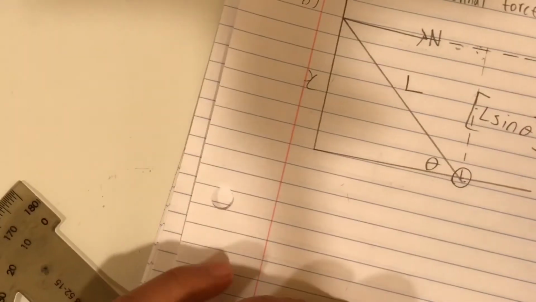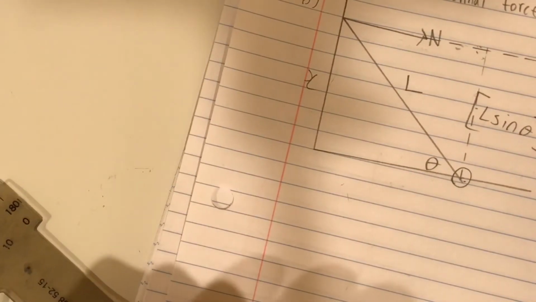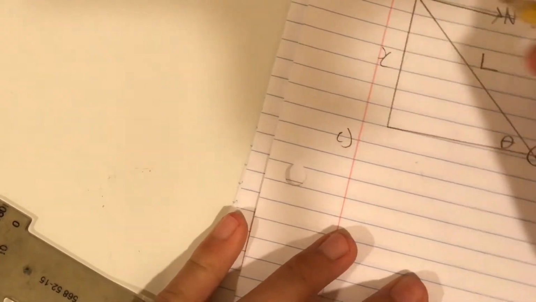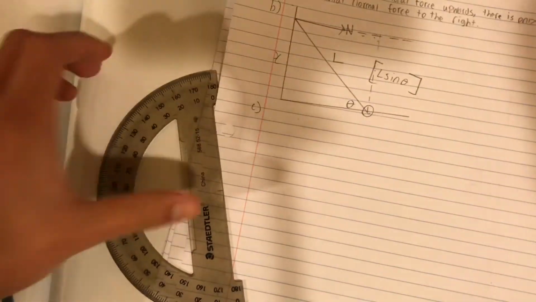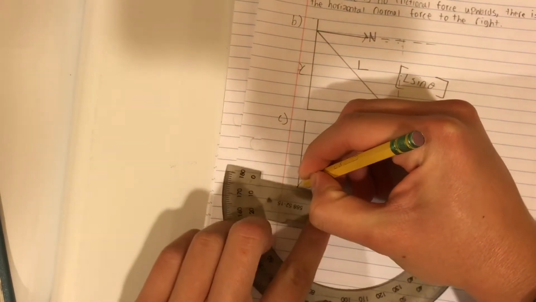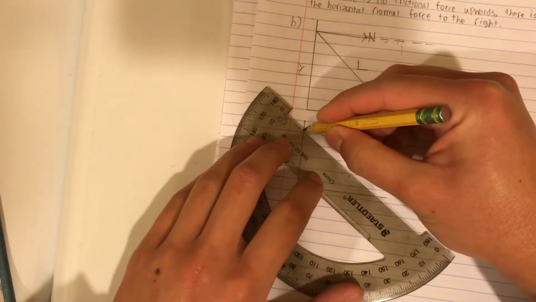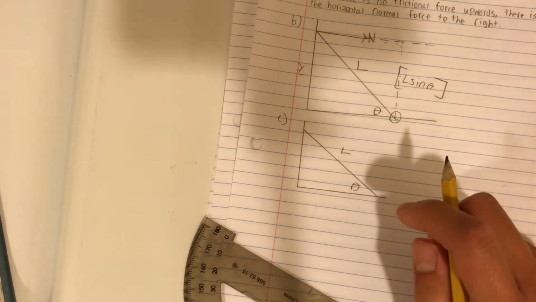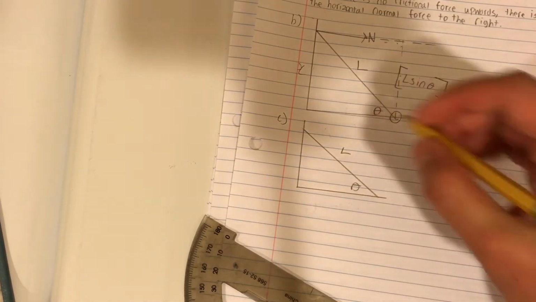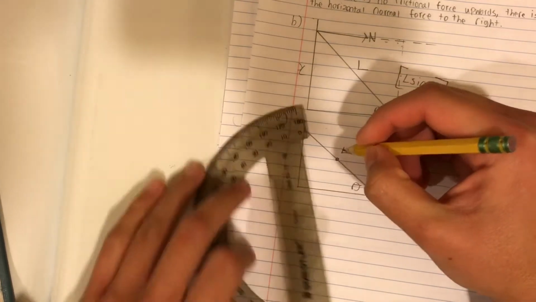And C wants you to do the same thing, except instead of using this force, they want you to use the force of gravity on the ladder. So let's draw the diagram one more time. This is again your L, this is your theta. And the force of gravity on anything that's like a board, or in this case a ladder, is going to be at the center of mass, which is right here, and it'll be pointing straight down.